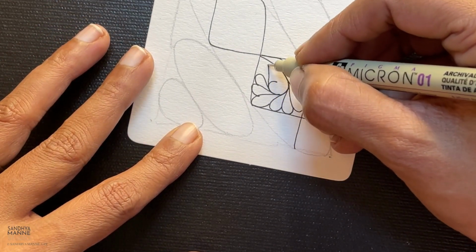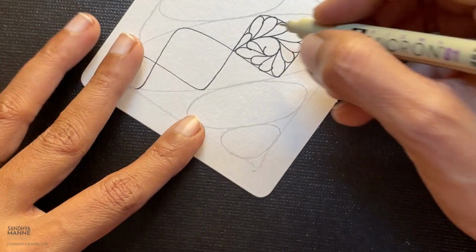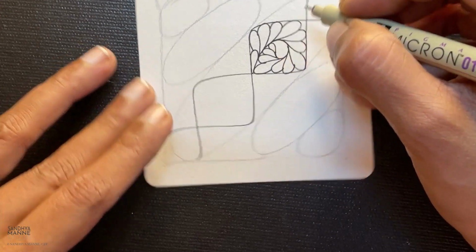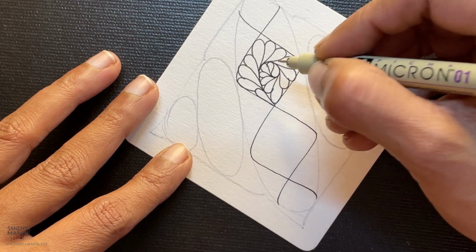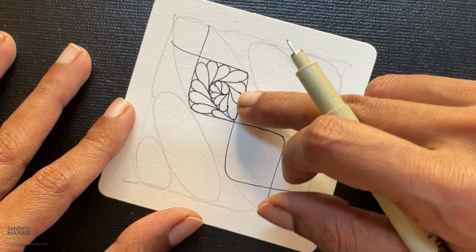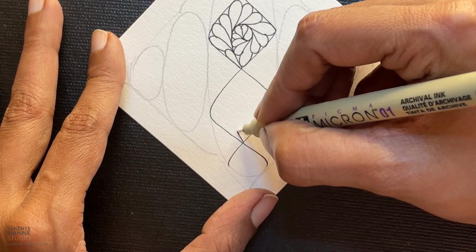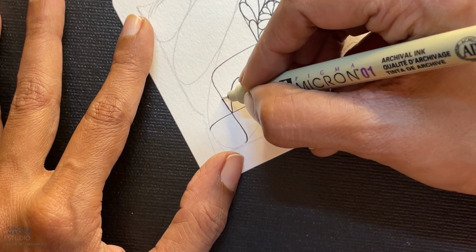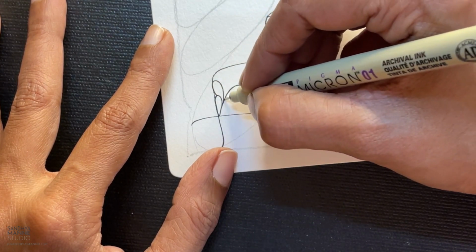Something like this. You can see that whole thing is kind of wrapping around. So let's repeat that here again. I start off with a curved line like that, and I start adding my petals from this end.